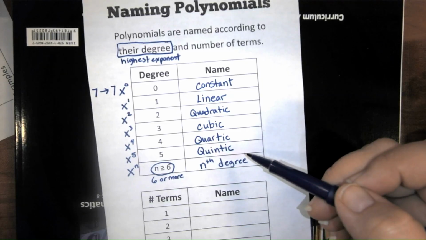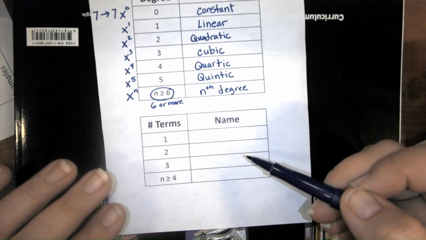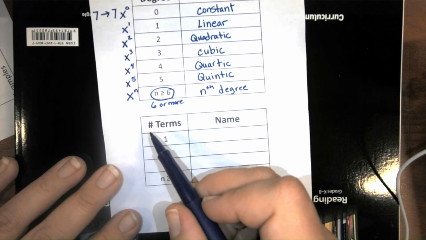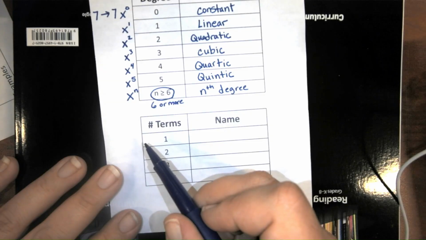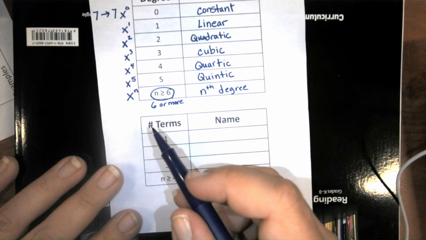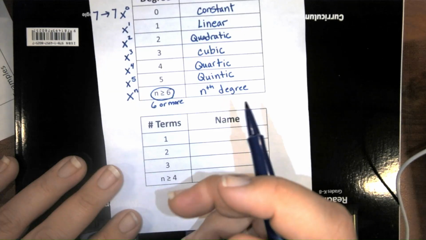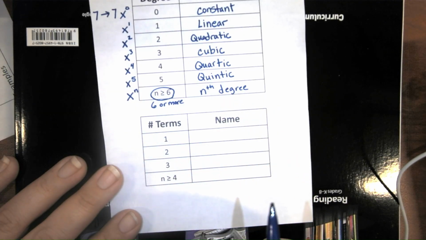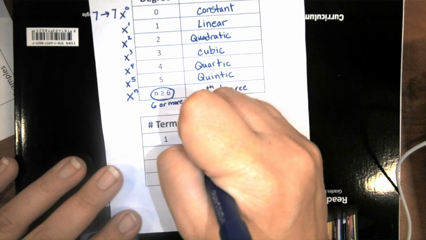There are different words that we use to name a polynomial based on the number of terms that it has. So if a polynomial only has one term, think about a word that you know that goes on the front of other words, a prefix, that means 1. So uni means 1, like unicycle is a one-wheeled cycle. Mono also means 1. So one term is called a monomial.